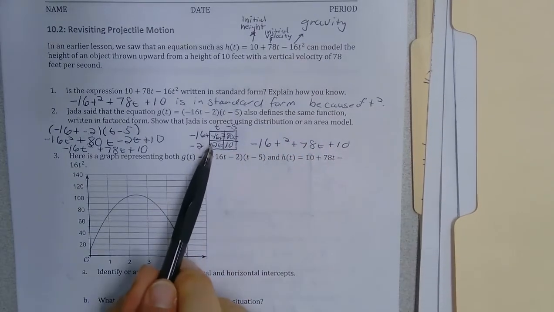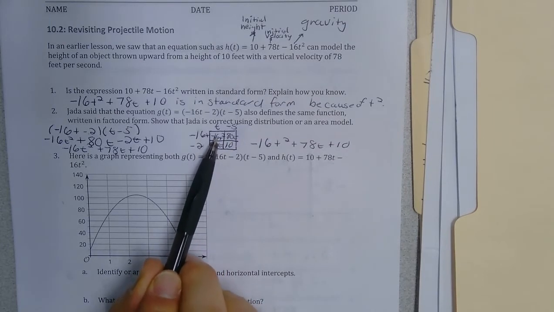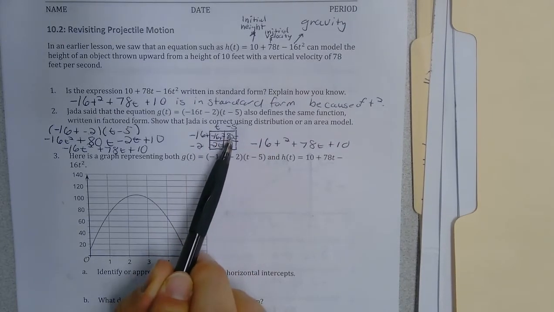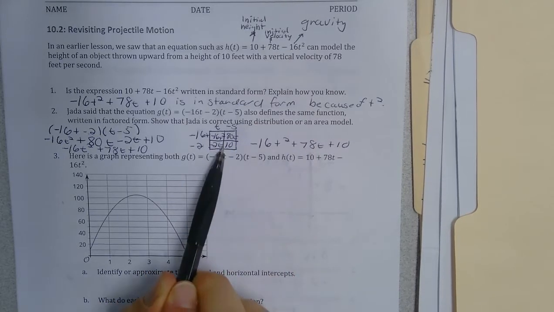And I like to collect like terms here, so inside. So I did negative 16t squared. I saw we have two t terms, 80 and then minus 2. 80 minus 2 is 78t, and then bring the 10 out.